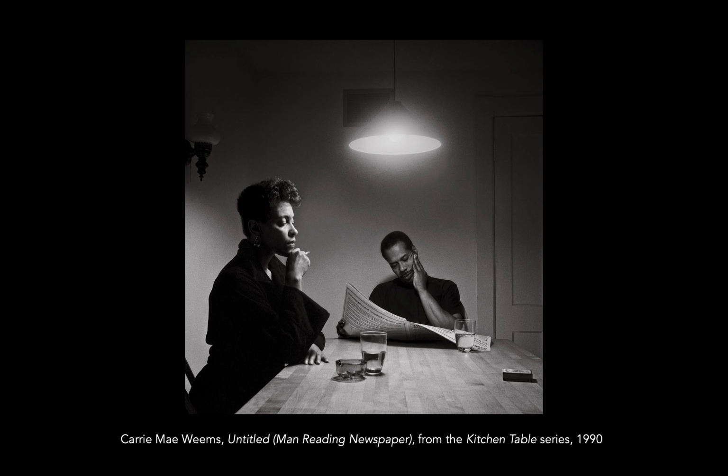So let's go through a number of other works that were either associated with the Whitney Biennial in 1993 or artists that really came of age during this time. One is Carrie Mae Weems, whose work I showed you last week in the post-colonial section. This is one of her most beloved series, the Kitchen Table series from 1990.